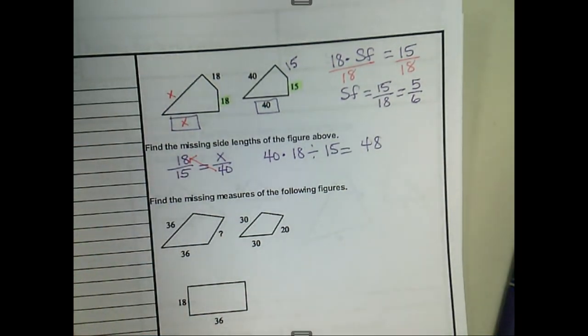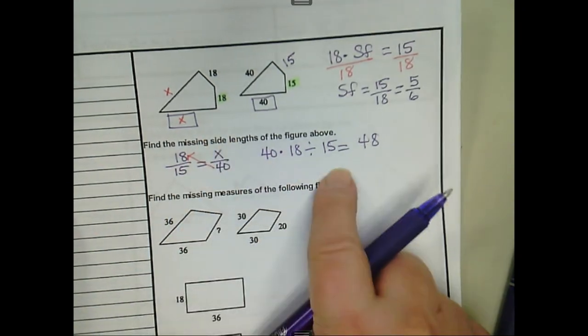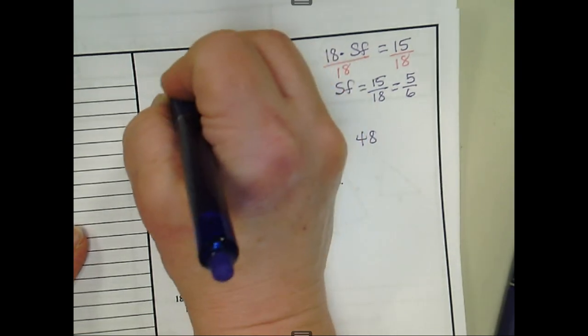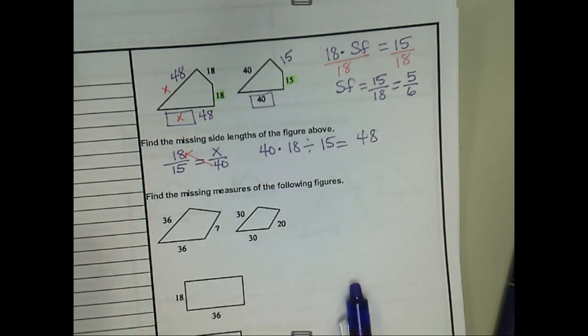Okay, now we still are missing two sides over here. But we know if this one's 48, this one is also 48. Any questions?